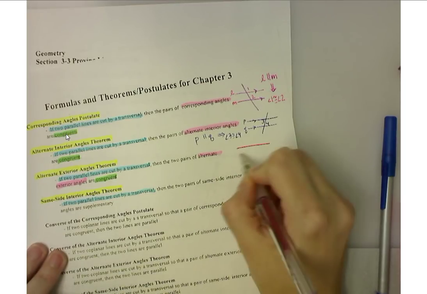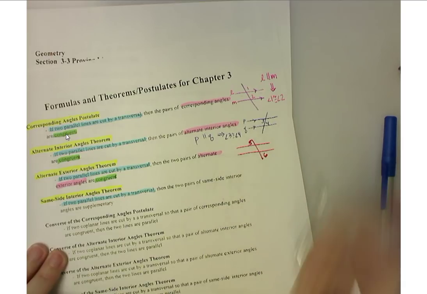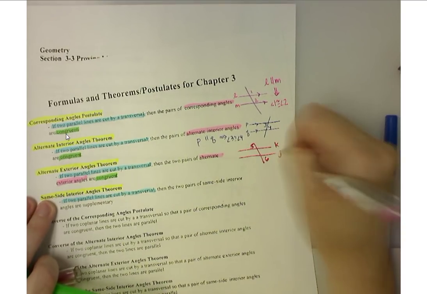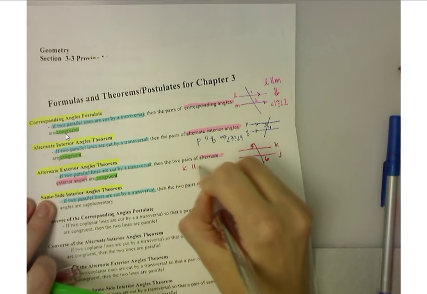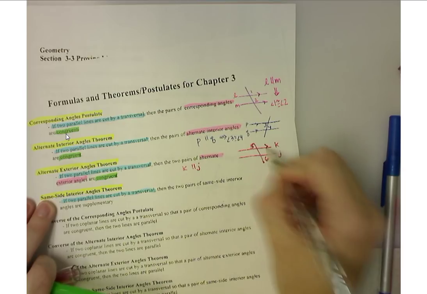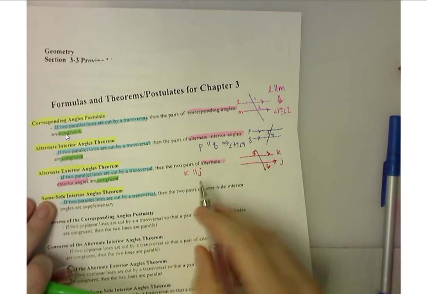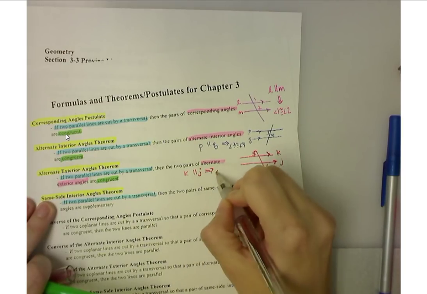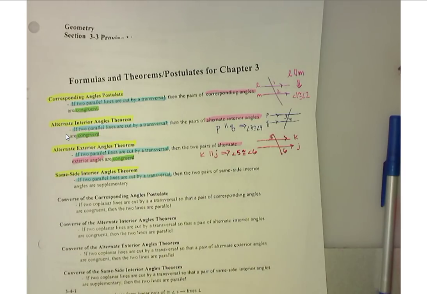So because of the parallel lines, my alternate interior angles are congruent. And then I have alternate exterior angles. So I'll call these 5 and 6. How about K and J? So because K is parallel to J, oops, I didn't put my parallel symbol on there. So I'll put that back on. Because those are parallel, we know that angle 5 is congruent to angle 6 by this theorem.